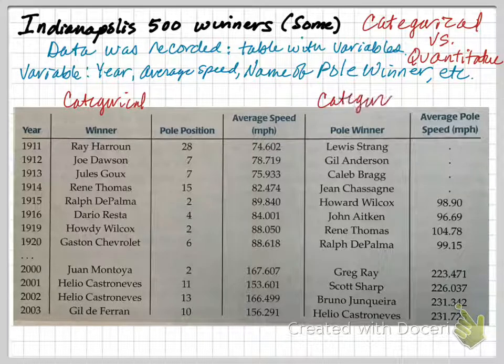So we'll see that in this case we have categorical winner and we have a categorical pole position. Both of these are winner names, but you could have categorical, for example, where people have just answered yes or no. Or you could have categorical, like what favorite flavor ice cream do you like? So these are all essentially, my students like to call it, answer with words.